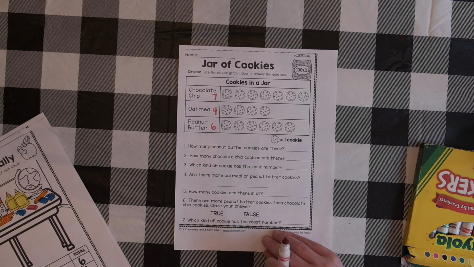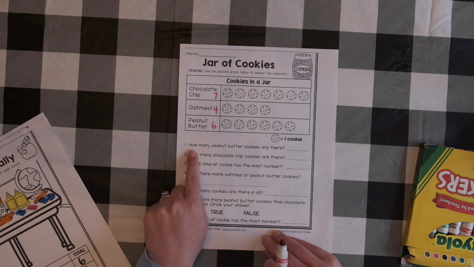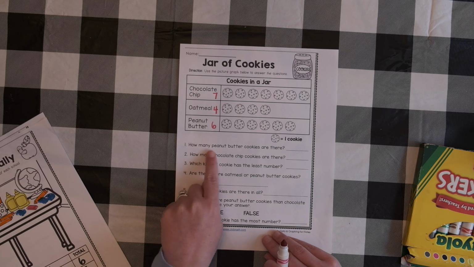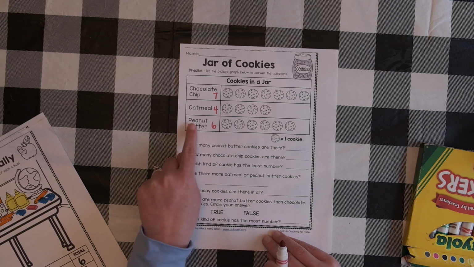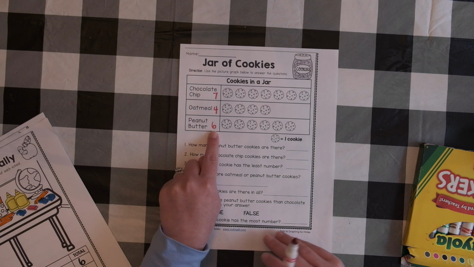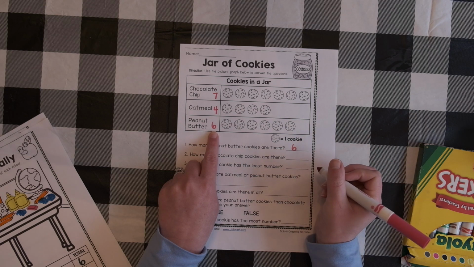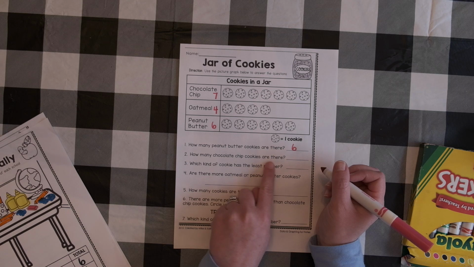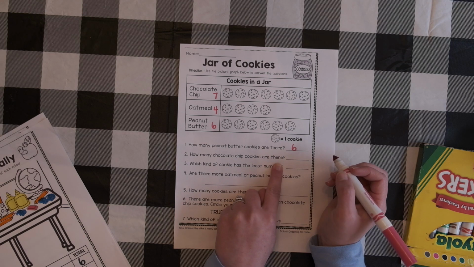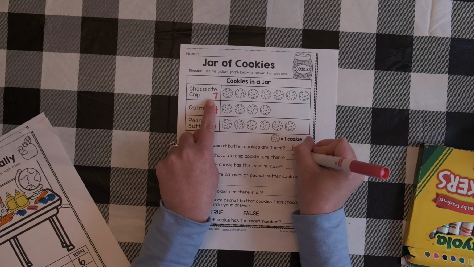Okay, so now we're ready to answer some questions about our graph. If you want to try to answer these with me, please give it a try. Question 1. How many peanut butter cookies are there? Well, I'm going to go back to peanut butter and look what we counted. 6. Good. Okay. How many chocolate chip cookies are there? So again, I'm going to go up to chocolate chip, and we found there are 7. Good.